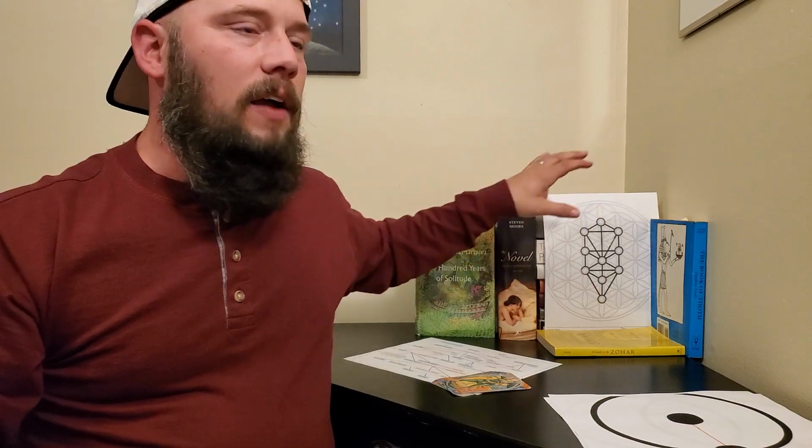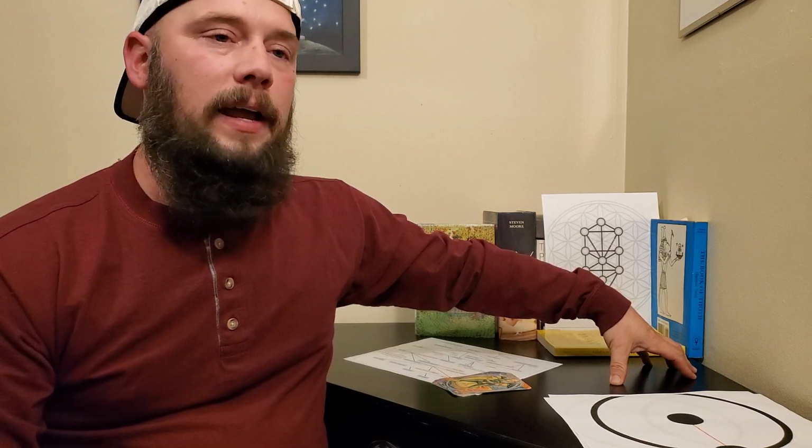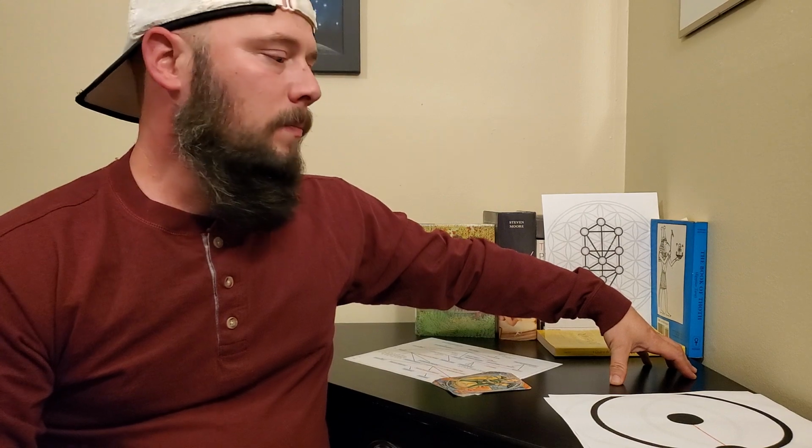Above the Tree of Life, before the Tree of Life is manifest, there's infinity. And there are three types of infinity. There's infinity, there's infinite light, and there's infinite nothingness. And those things are everywhere, all-encompassing. It's just light, nothing, and infinite. Not space, not time, just infinity itself.